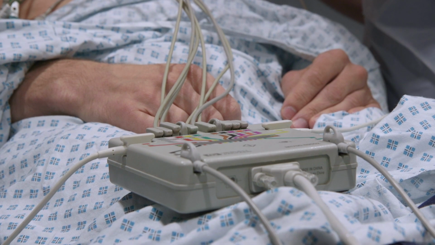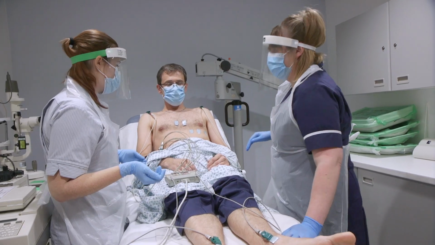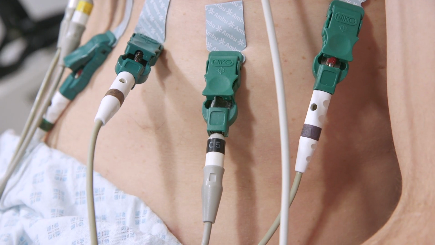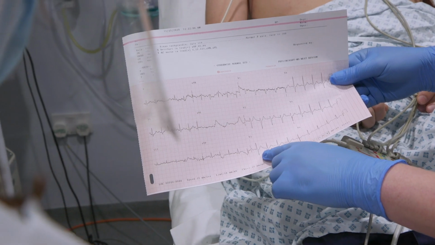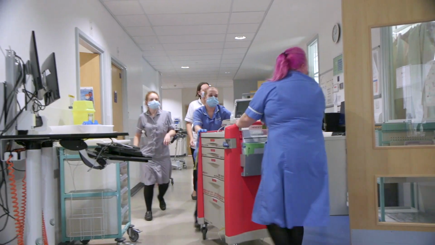A lot of nursing, I think, is about common sense. So there is a lot of theory that we do have to learn, but a lot of it, putting it into place, is actually about being organised and logical and having that common sense that something's wrong and that you need to get help and escalate it.